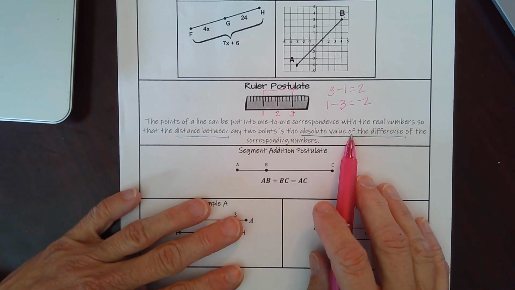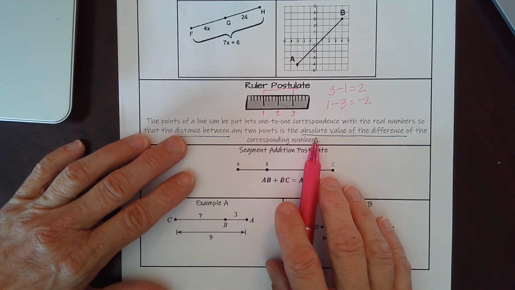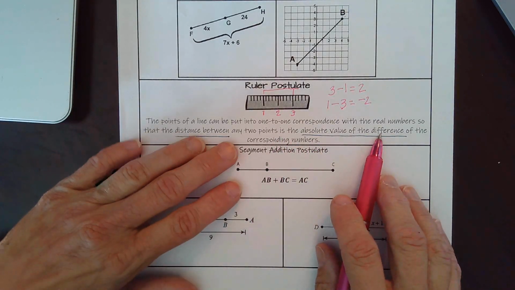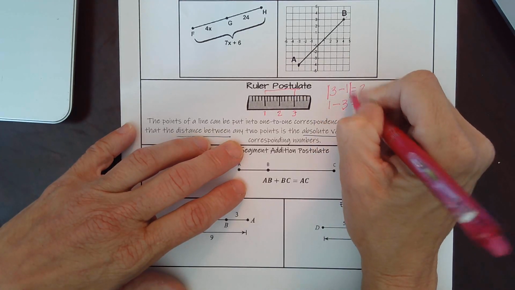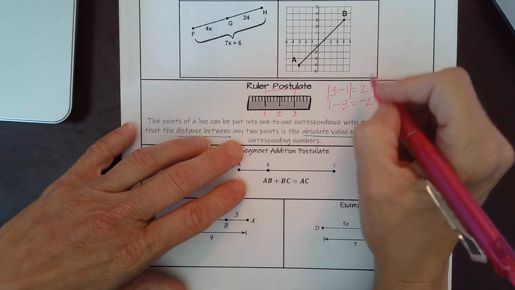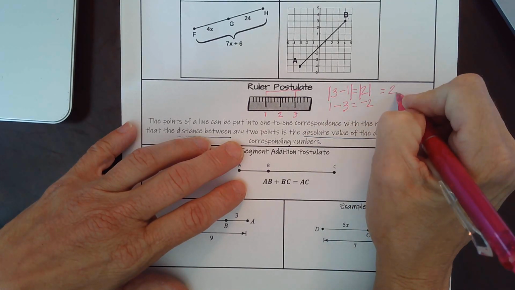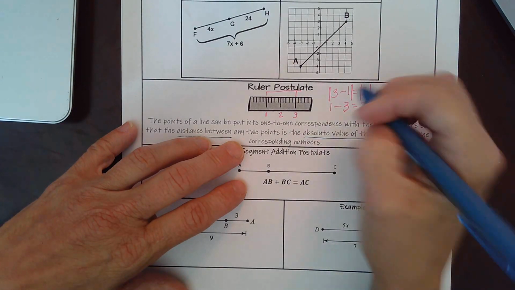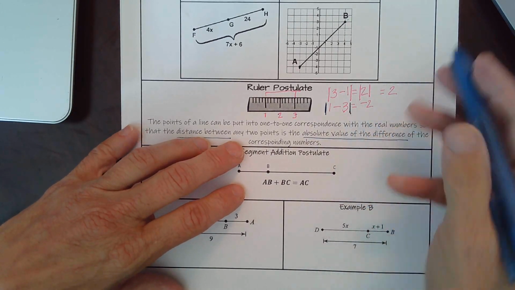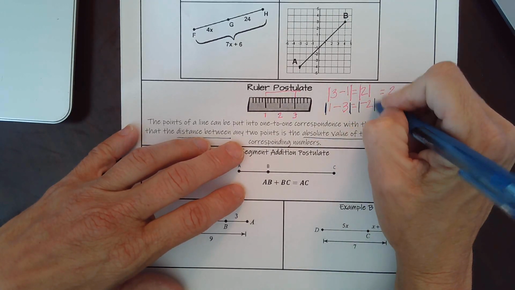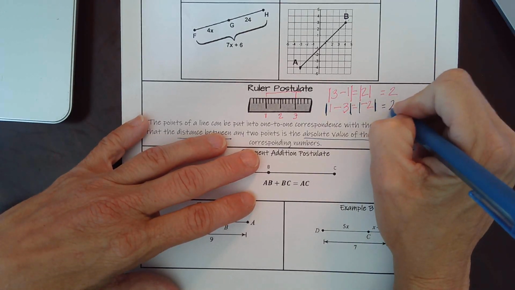Well, this postulate says that the distance between any 2 points is the absolute value of the difference of the corresponding numbers. So the absolute value of 3 minus 1 is the absolute value of 2, which is 2. If we do the same thing for 1 minus 3, the absolute value of negative 2 is also 2.